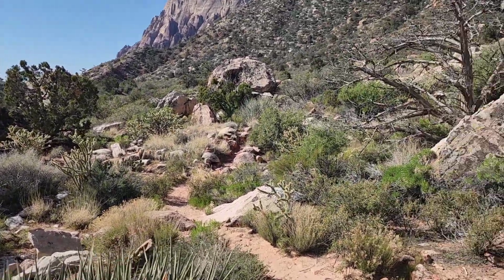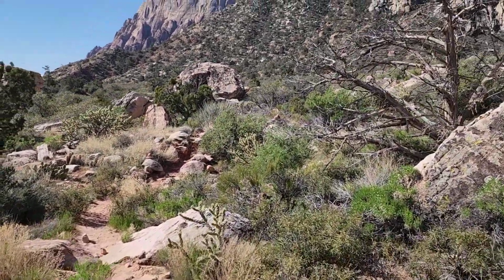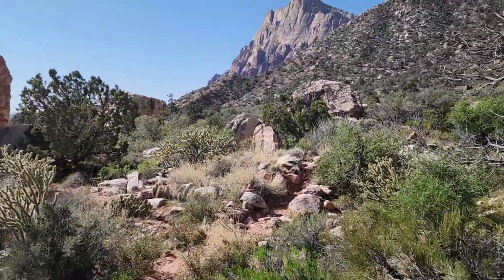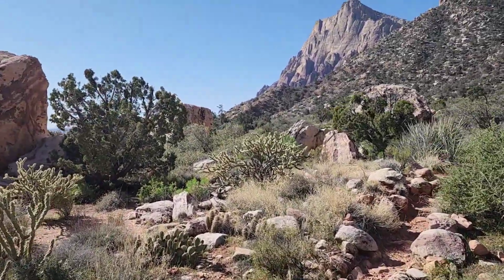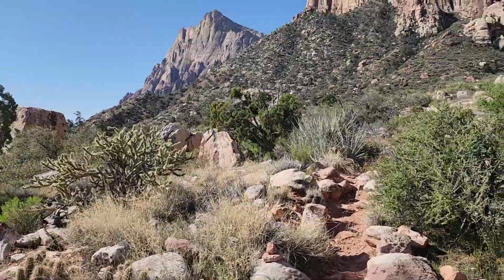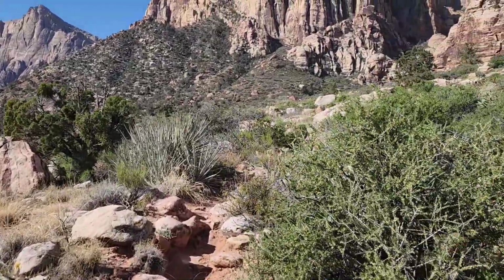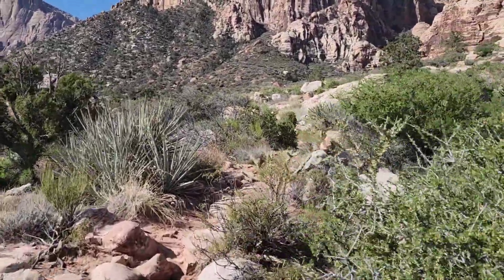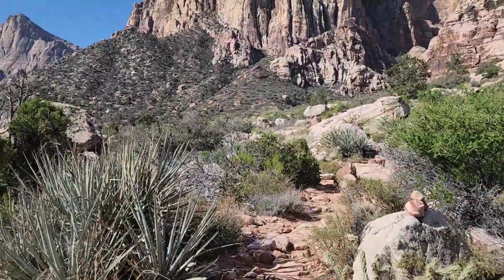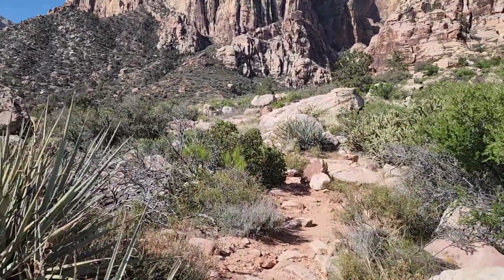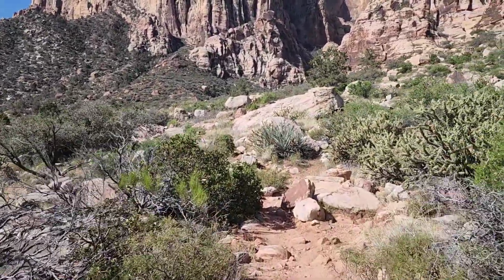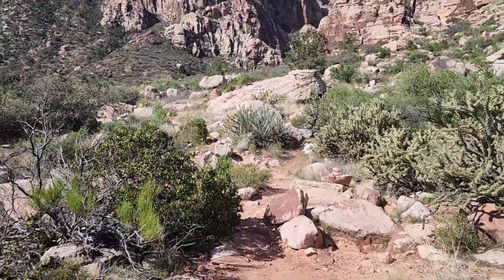We are passing to the right of that boulder, which is a good sign. And this means we should be on track to be reaching that opening of Juniper Canyon, where we're going to summit Juniper Peak.